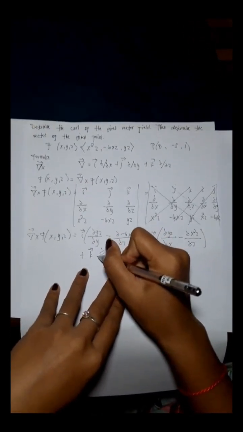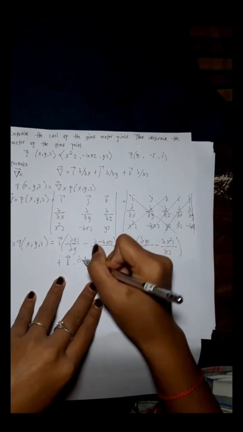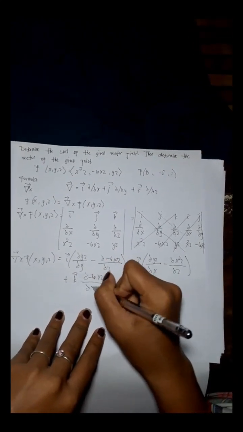For k hat: partial negative 6xz over partial x minus partial x squared z over partial y, in parentheses.